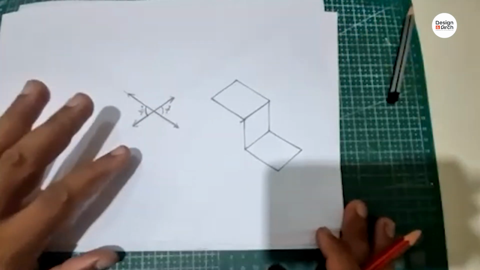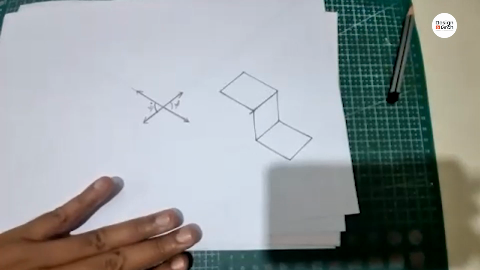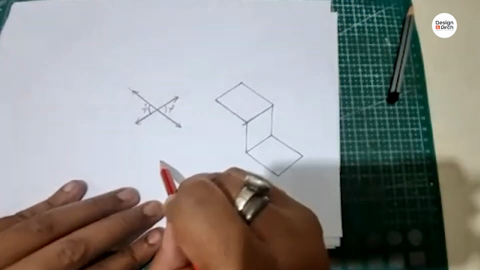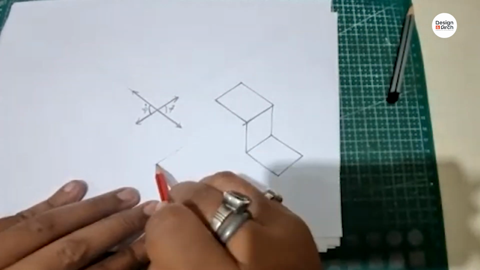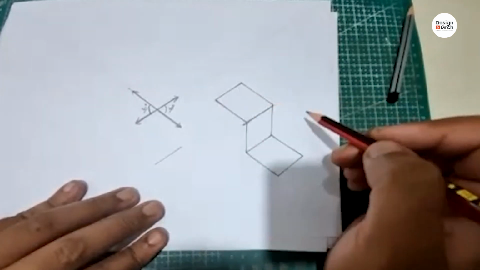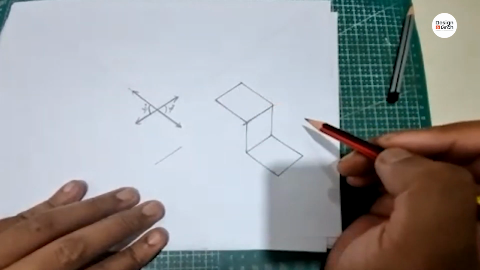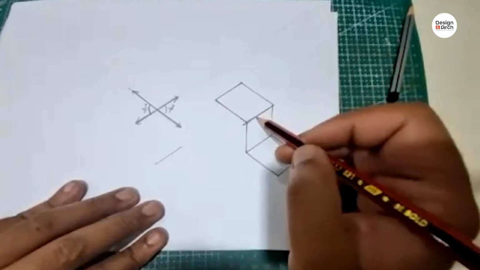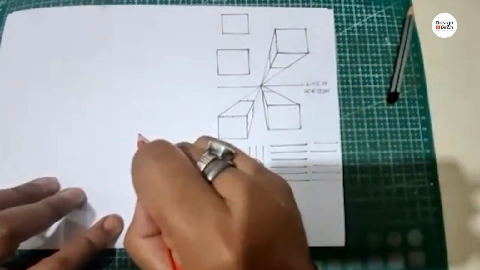Shading. Okay, that's what we need before we do the shading. So keep doing this, guys, everybody. You can either make the same length or you can change the length also. Depends on you how you want to do it. But that's what I want.